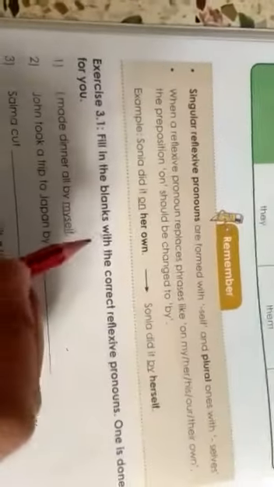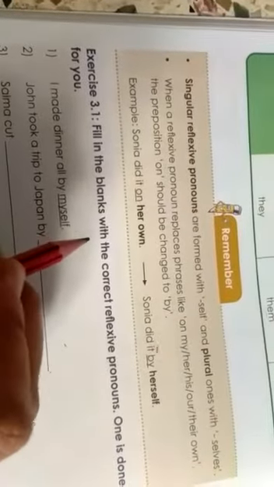Sonia did it all by herself. You replace the on by. You can't say Sonia did it on her own herself. You have to change that on into by. Sonia did it by herself. When you do these exercises, you will understand it better, children.